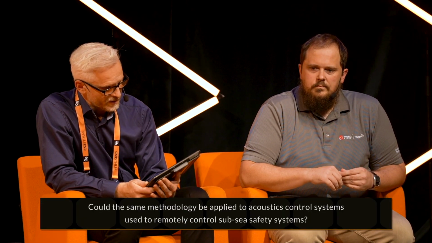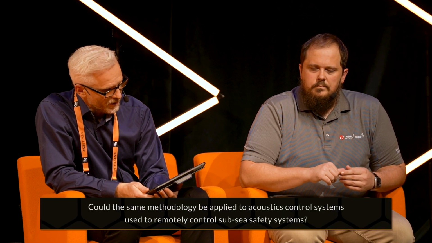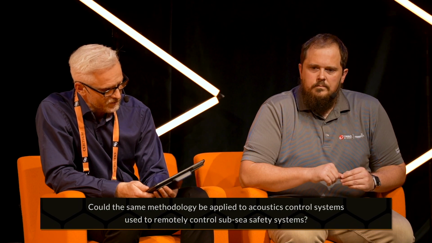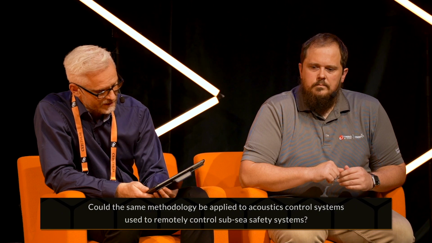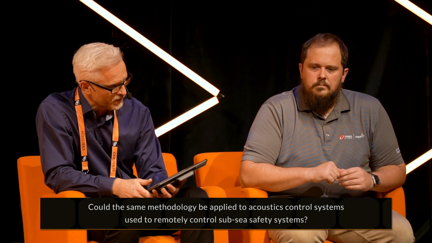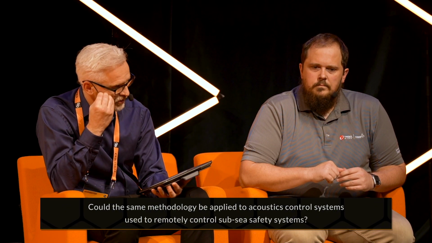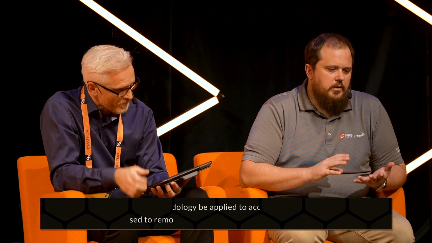Could the same, well, this is a scary one. Could the same methodology be applied to acoustic control systems used to remotely control subsea safety systems? For example, remotely trigger a subsea blowout preventer on a drilling rig. Yeah, so actually part of this project is continuing, and we've looked at fireworks launchers.